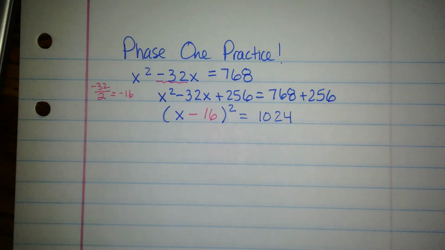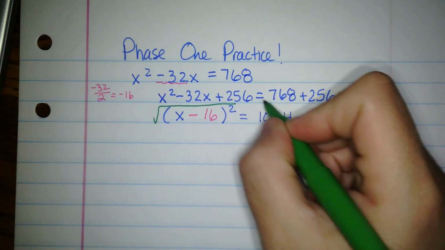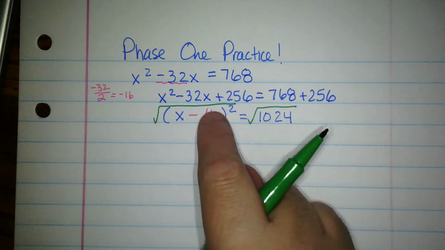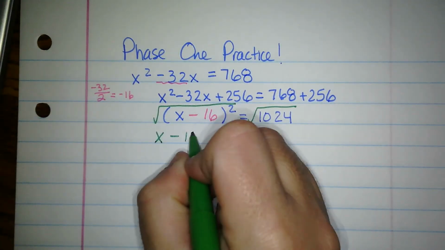So hopefully you got this far. Let's see what you did with the square roots. We're going to square root both sides. And we're square rooting because we need to get rid of the squared. So obviously the inverse of a square is a square root. We're going to bring down x minus 16.